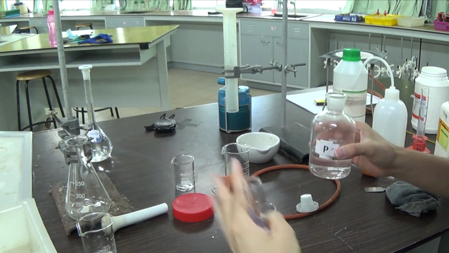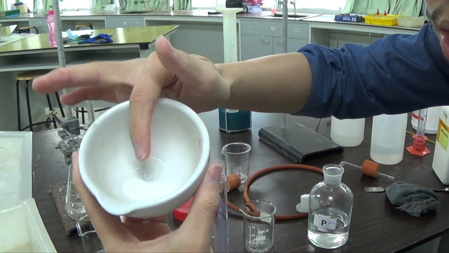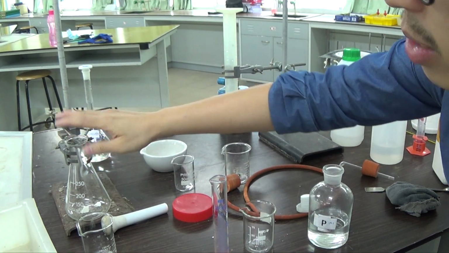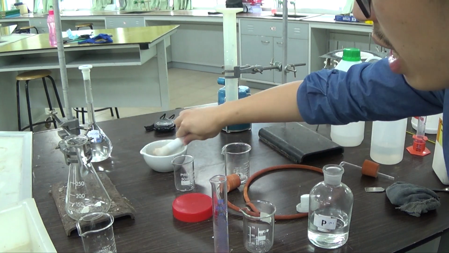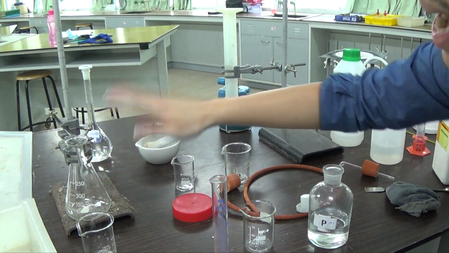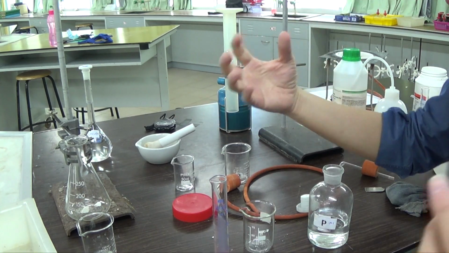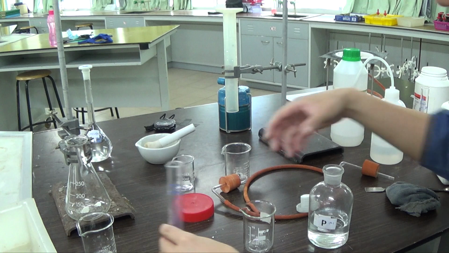What I'm changing and investigating here is basically surface area. So this is a powdered solid, with a much larger surface area compared to this lumpy solid from before I crushed it. They had the same mass because I don't want to change anything. I want to make sure that the mass of the solid is the same when I compare the two different experiments.